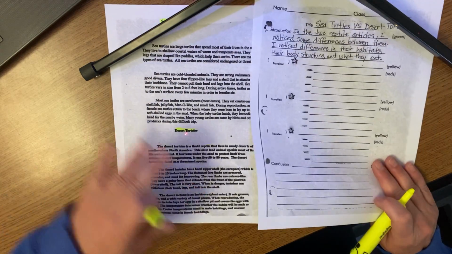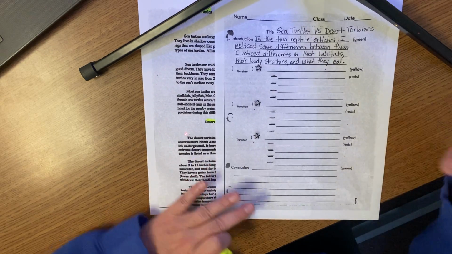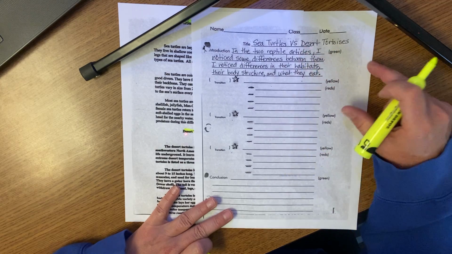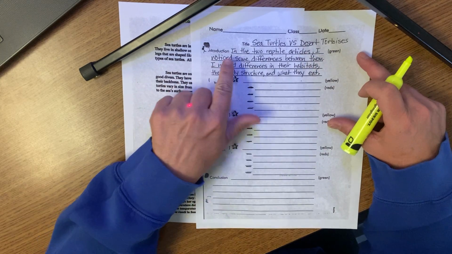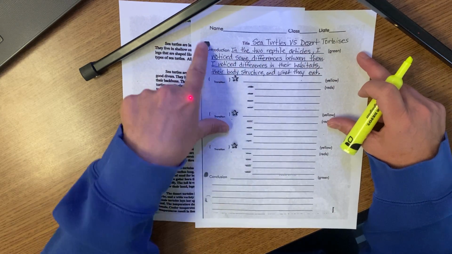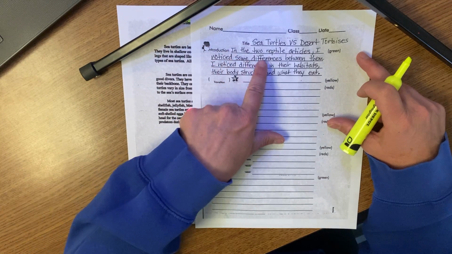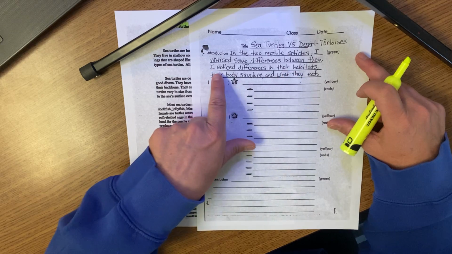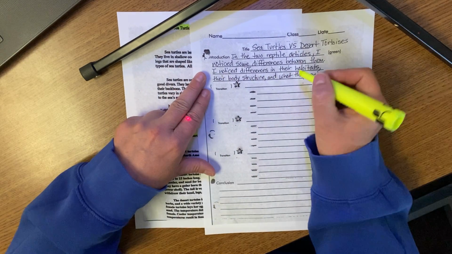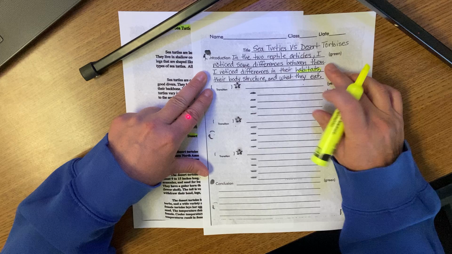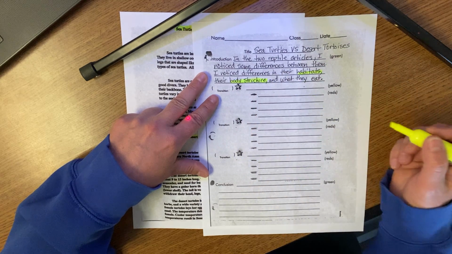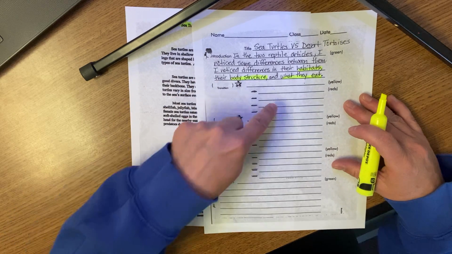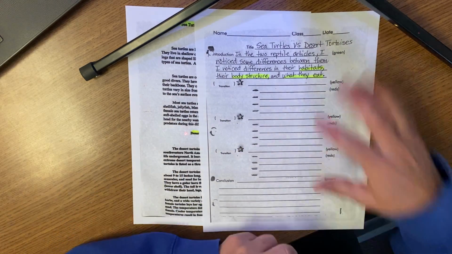Now your planner that you're gonna use is partially filled out. So it says sea turtles versus desert tortoise. Okay. And then in the two, so that your introduction's already done. In the two reptile articles, I noticed some differences between them. I noticed differences in their habitats, so that's where they live, their body structure, and what they eat. Okay, so those are gonna be our 3 paragraphs. So we're gonna have 5 paragraphs.